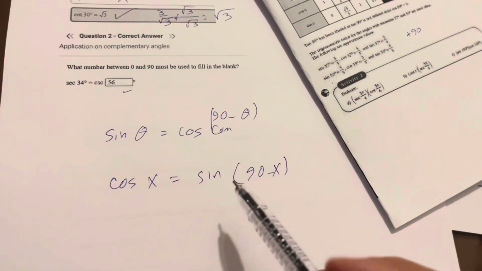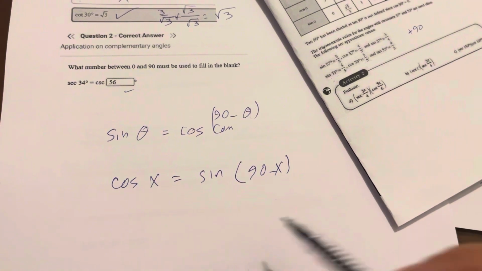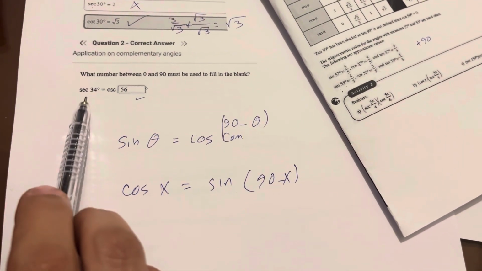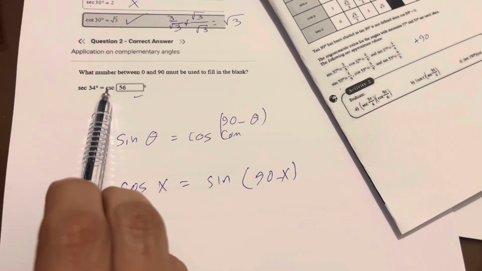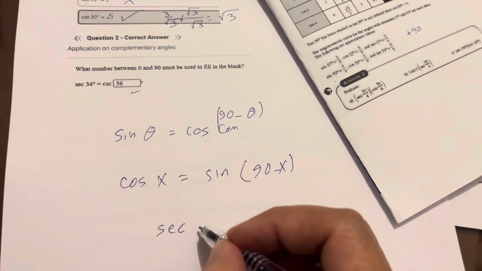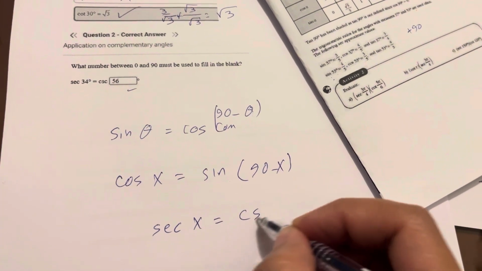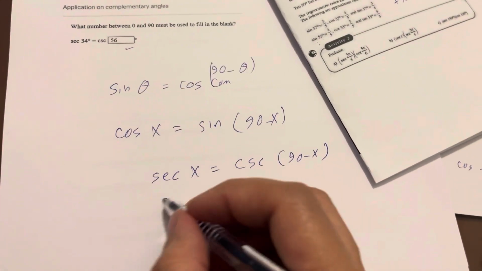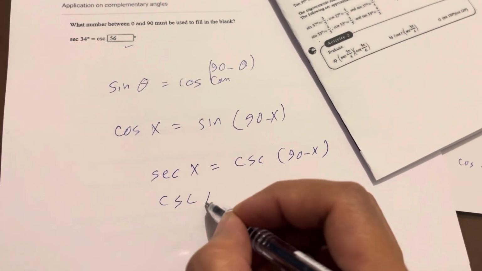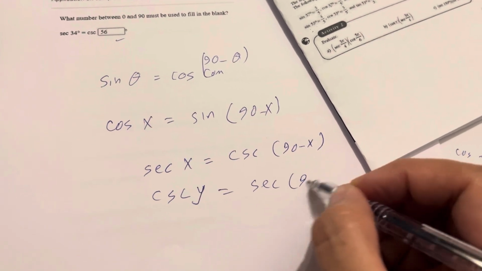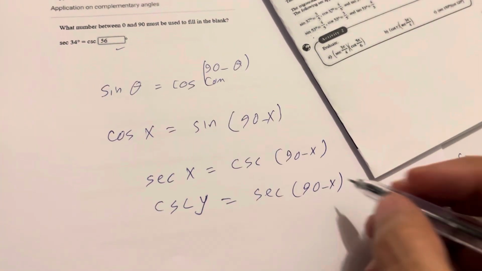The tan, you can get it when you get the sine and cosine, you can just do sine over cosine equal to tan. The same way, the secant is the reverse of cosine, and cosecant is the reverse of the sine. So the secant of any angle x is equal to cosecant 90 minus x, and cosecant any angle y is equal to secant 90 minus y.